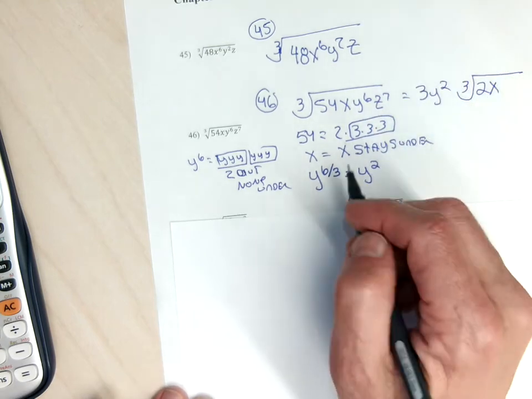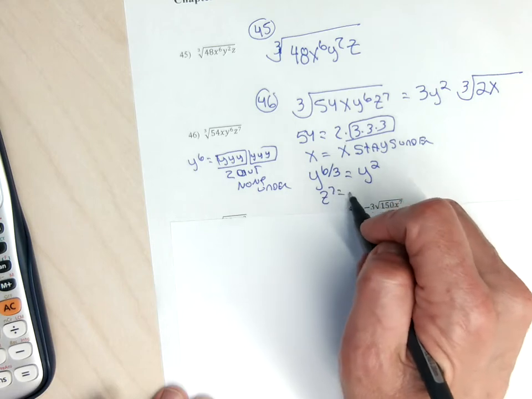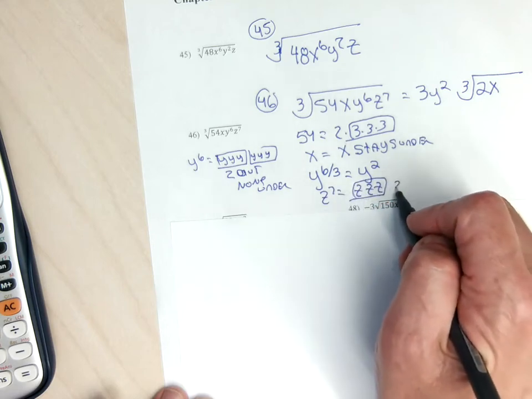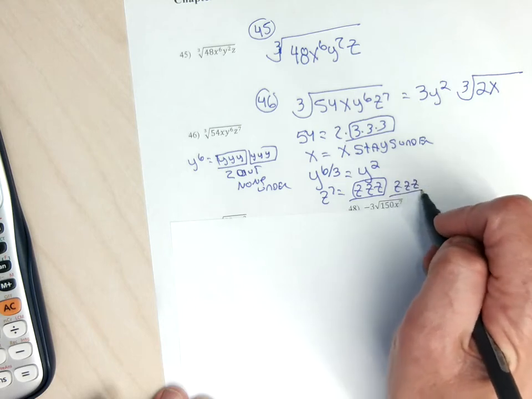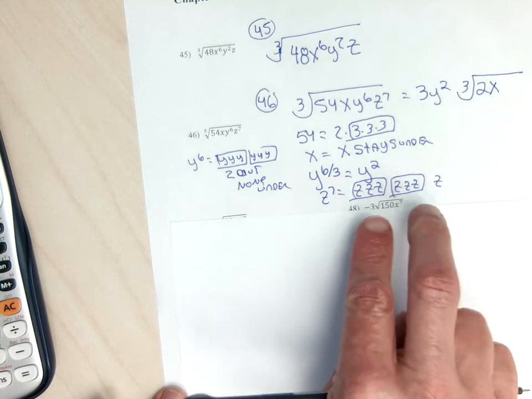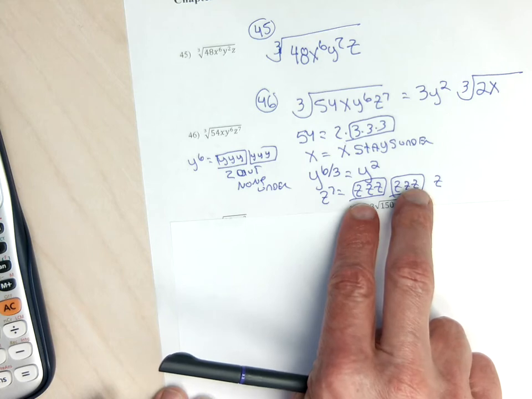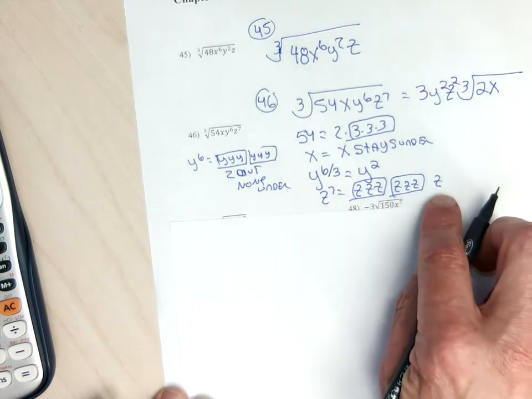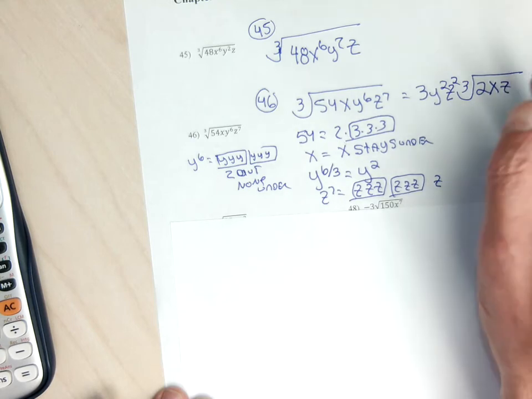And then for my z's, my z to the 7th, I'm going to write down 7 z's forming groups of 3. The first two groups of 3 tells me I get a z times z, or a z squared in front of my radical, and the straggler z gives me a z under. I don't know how readable that is.